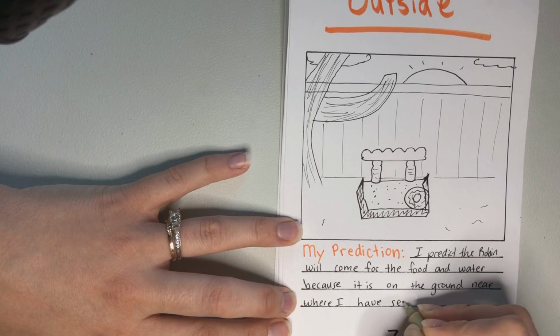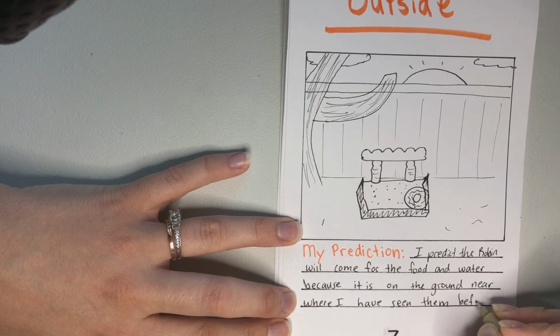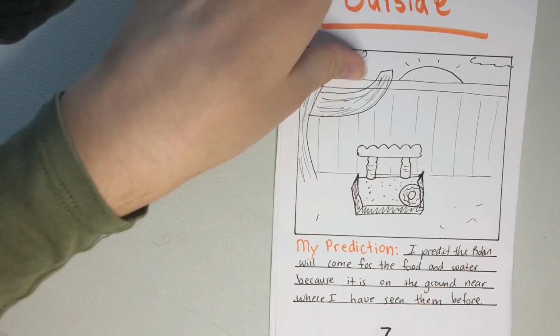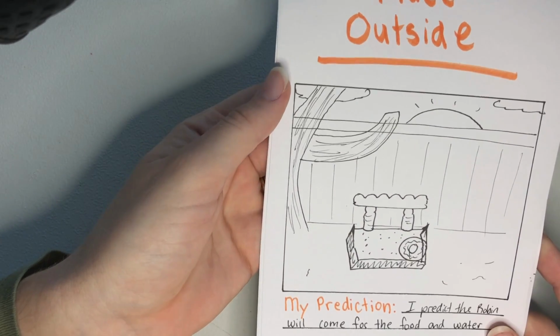And there you have it. So go head over to your portfolio and take a picture of the work that you have done today. I can't wait to see where you have placed all of your bird feeders.